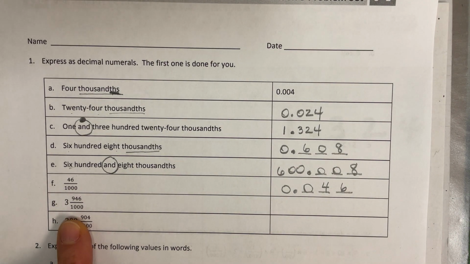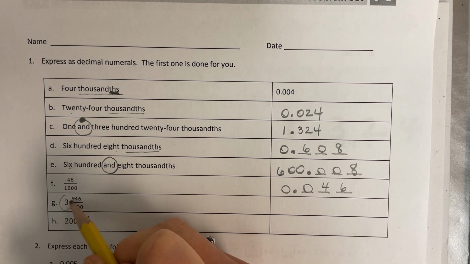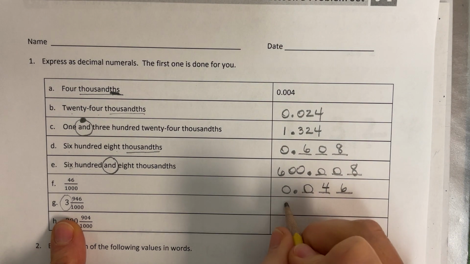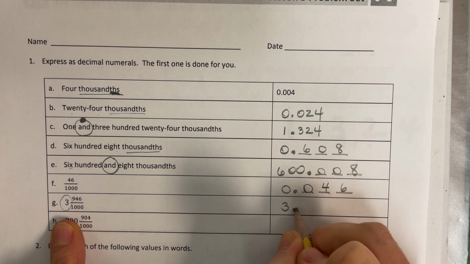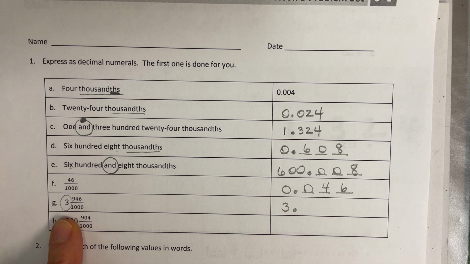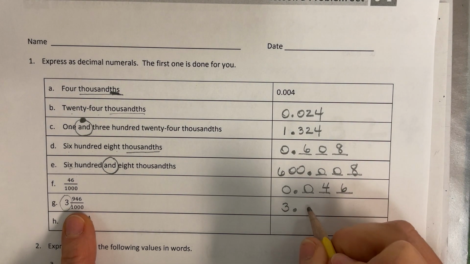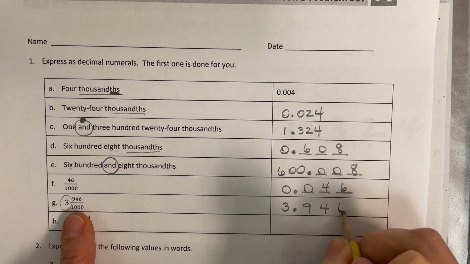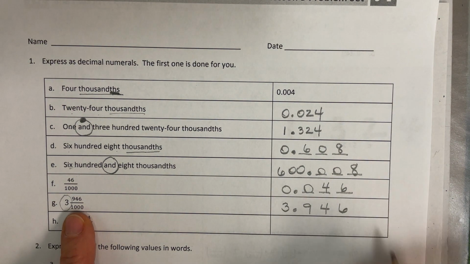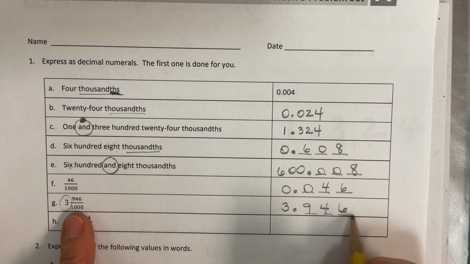Okay, next one. Notice I have a whole number in this one. 3 is my whole number, so it goes to the left of the decimal, 3 and 946 thousandths. So again, I have to have 3 places, and the 946 fills those 3 slots to end in the thousandths place.